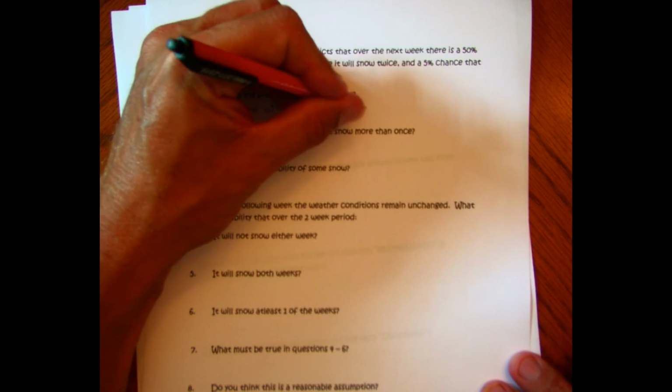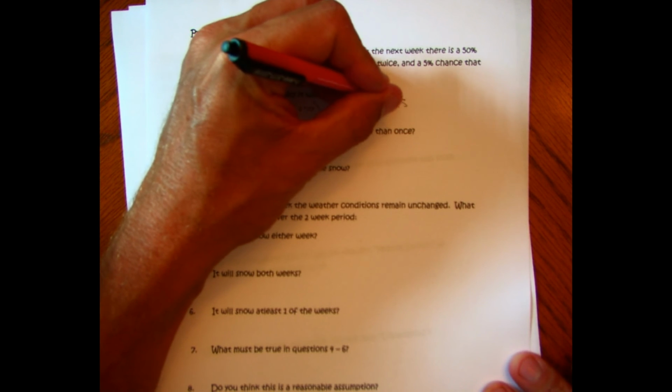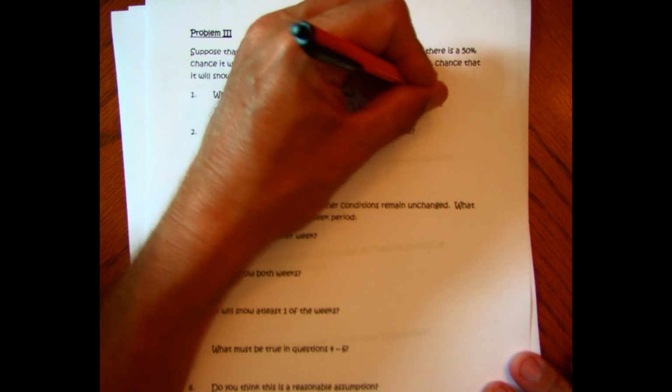So let's see here. We got 50% chance it'll snow once, 25% chance it'll snow twice, and 5% chance it'll snow 3 or more times. So that's really going to be 0.5 plus 0.25 plus 0.05. And that's an 80% chance that it will snow. So the probability that it will not snow is 0.2. What is the probability it will not snow more than once?